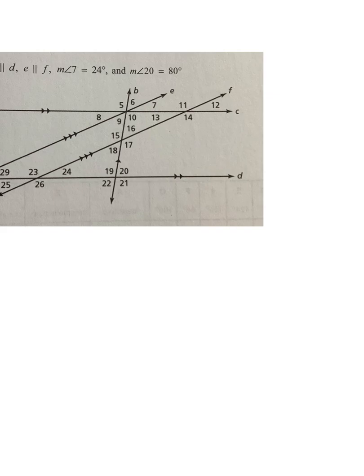All right, let's go through this together. It looks really ugly. So given A and B are parallel, C and D are parallel, and E and F are parallel. Okay, so all the ones that appear to be parallel are parallel, all right? And they are marked. The measure of angle 7 is 24, so upper right, this is 24 degrees.